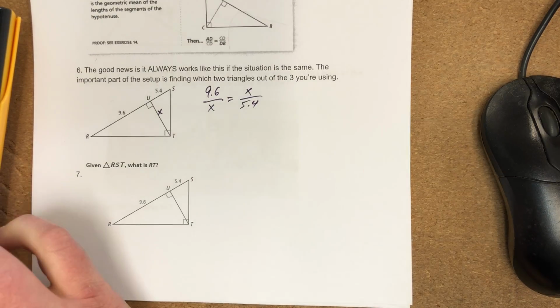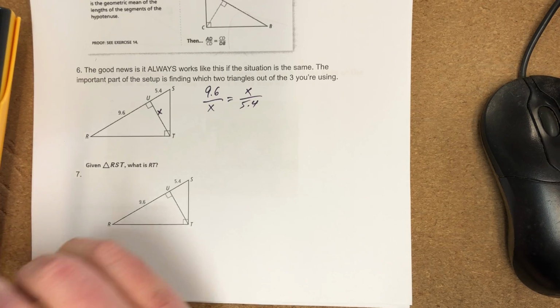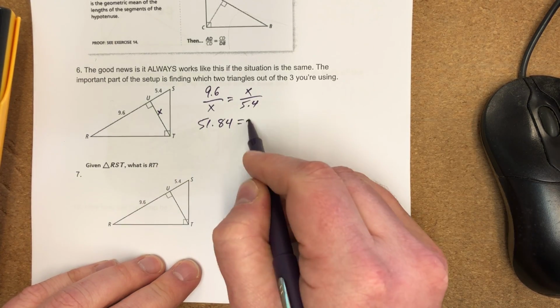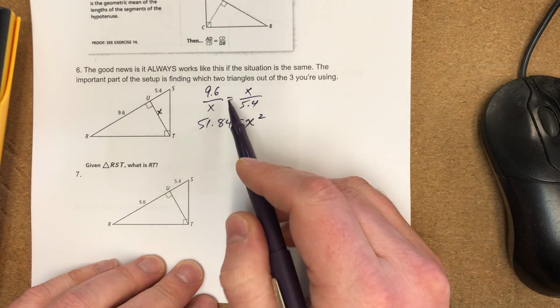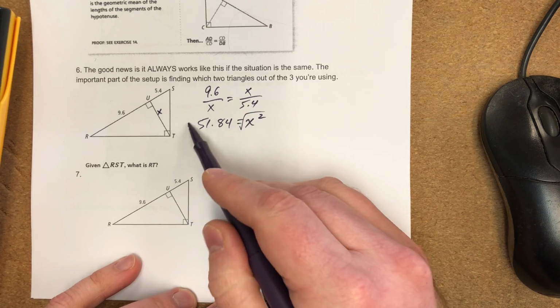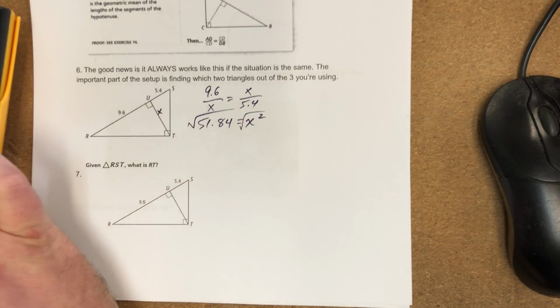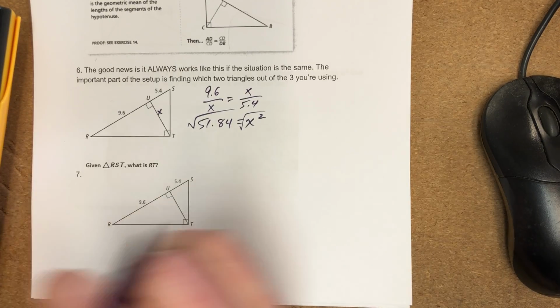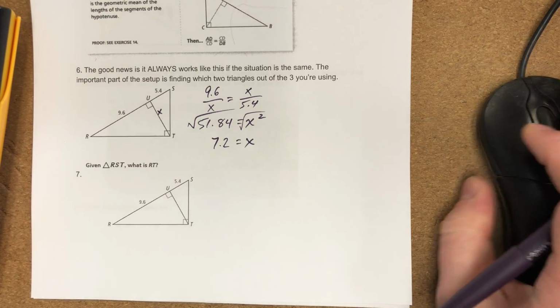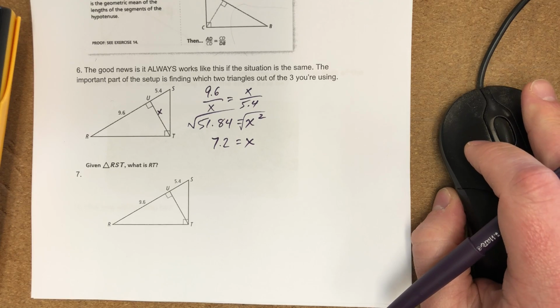If I do 9.6 times 5.4, I get 51.84, and that's equal to x squared, because x times x is x squared. It's not 2x, it's a different thing. So when I take the square root of both sides, I get 7.2. And that one actually looks like it's going to be exactly 7.2.